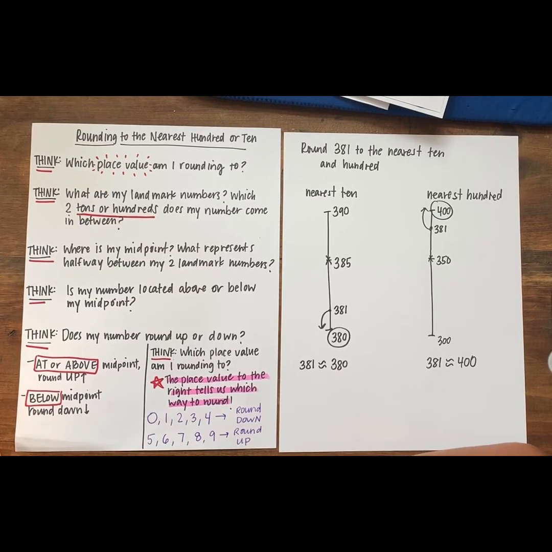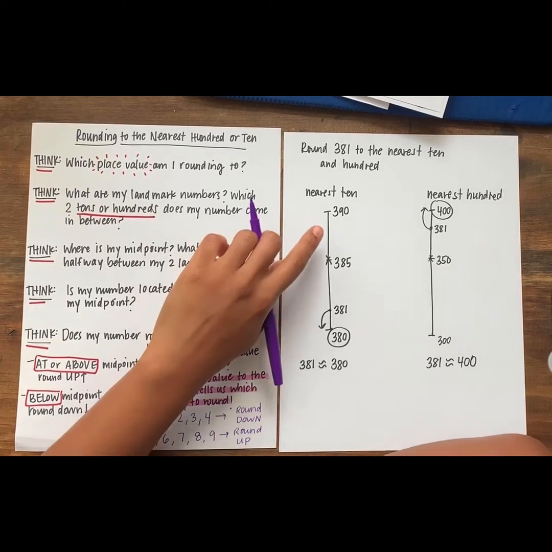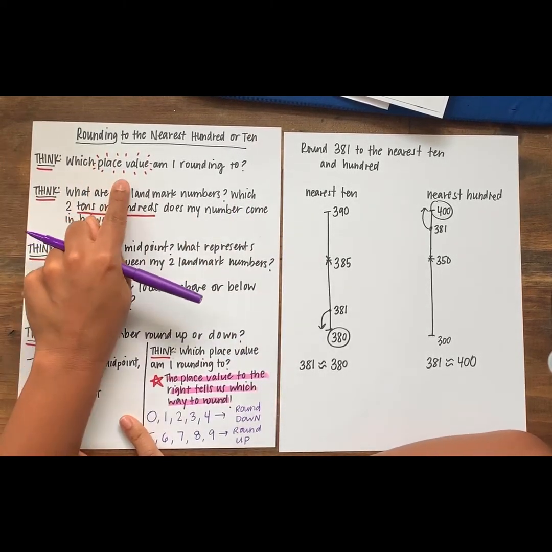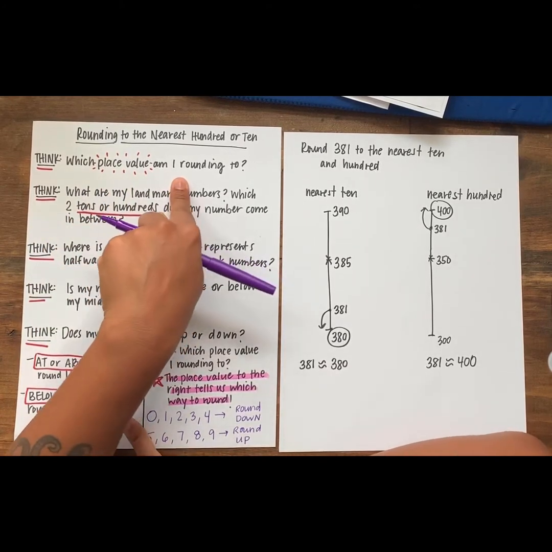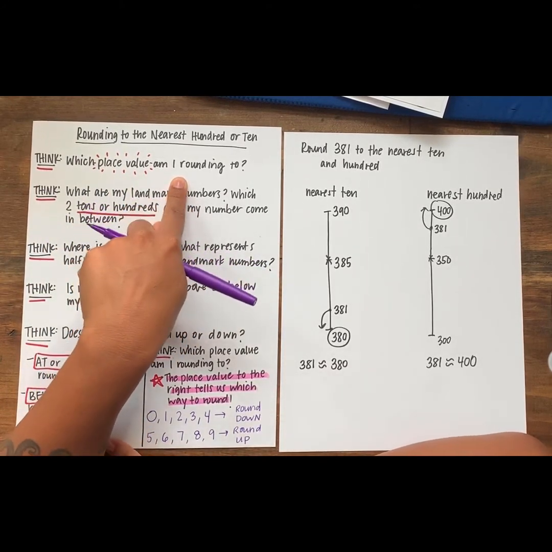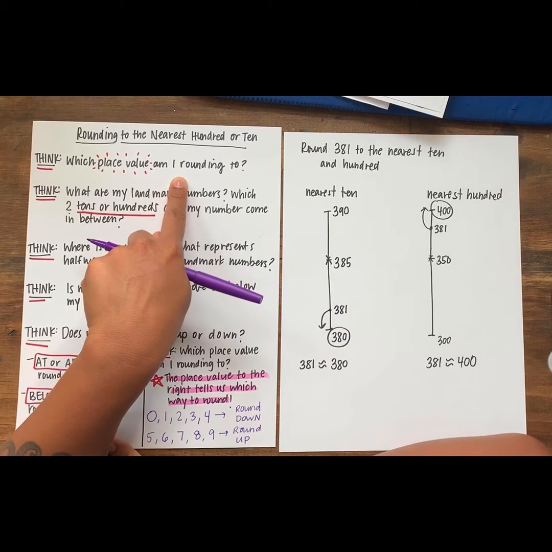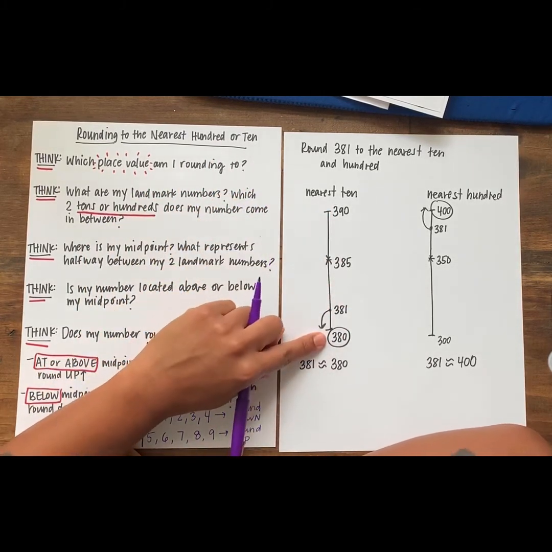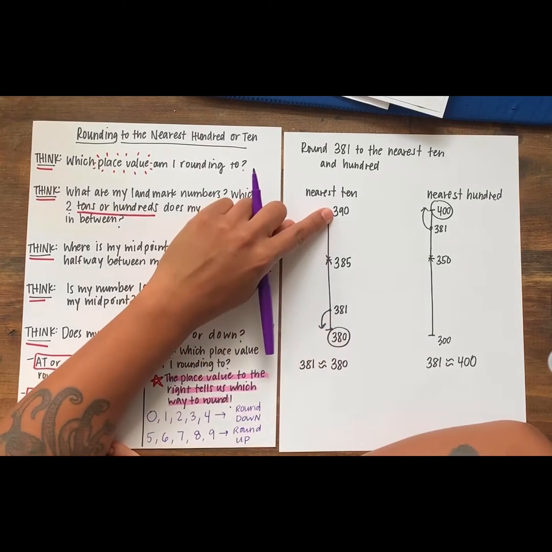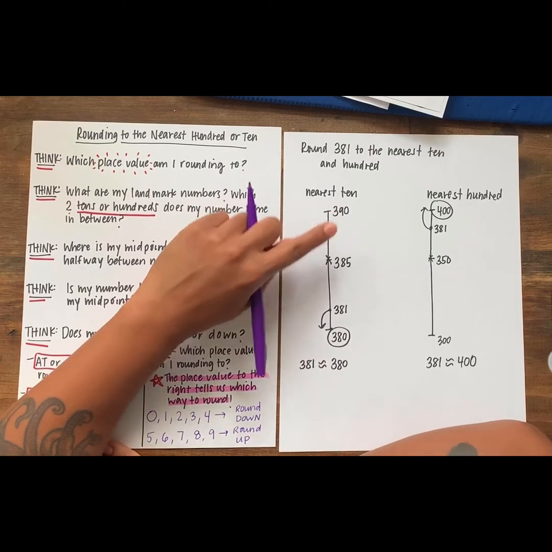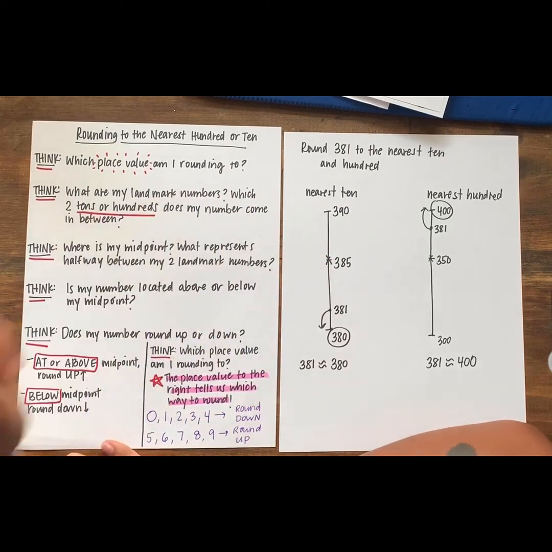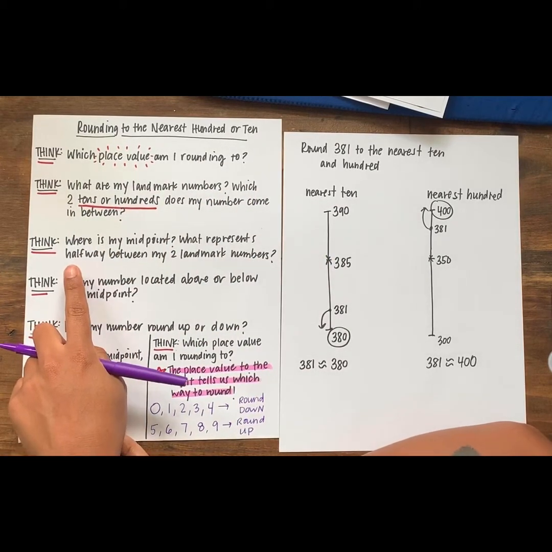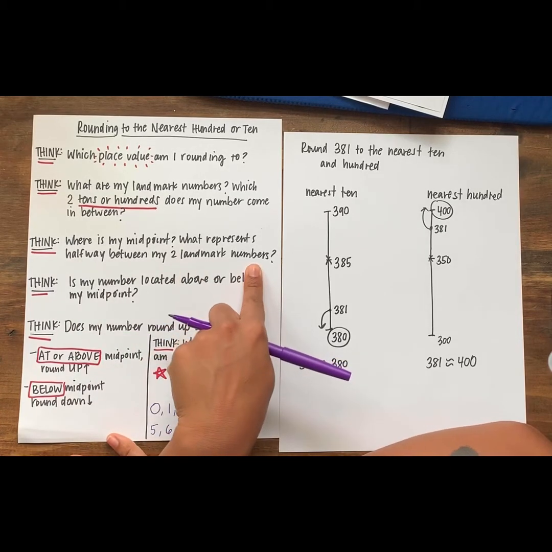Yes, that's right. I heard friends say that this friend started by thinking, which place value am I rounding to? Because we know that we might be rounding to the nearest 10 and 100. That's super important. Then they thought about their landmark numbers, the two tens their number was in between, which was 380 and 390. They identified the midpoint by thinking, what is halfway between my two landmark numbers?